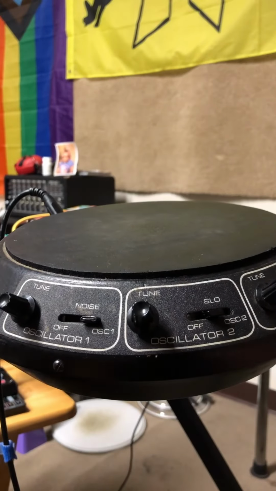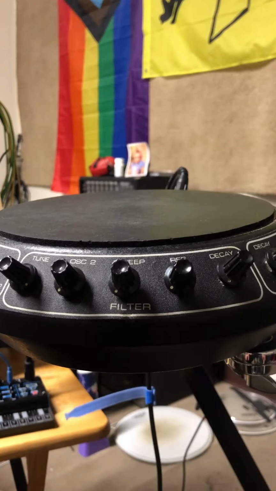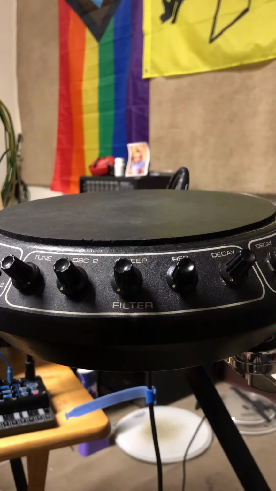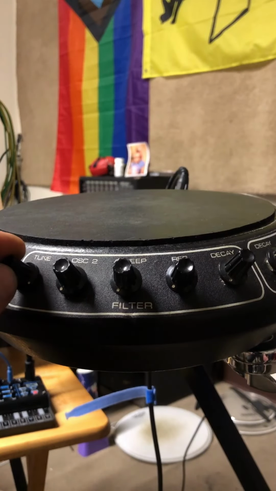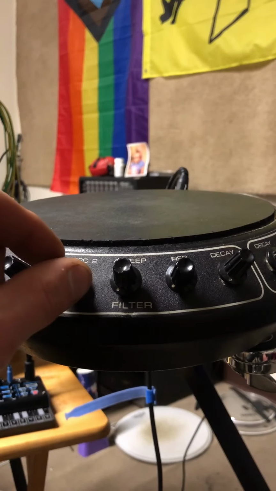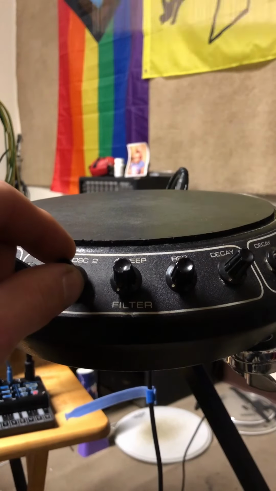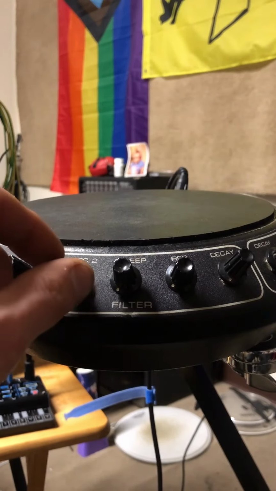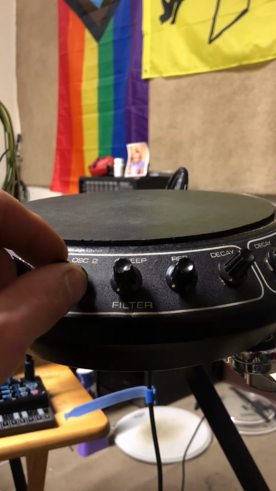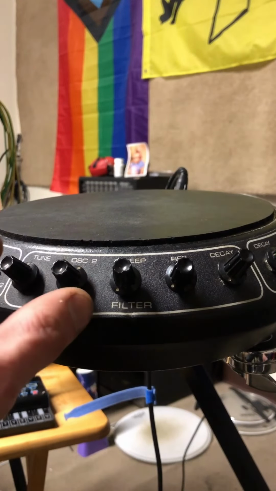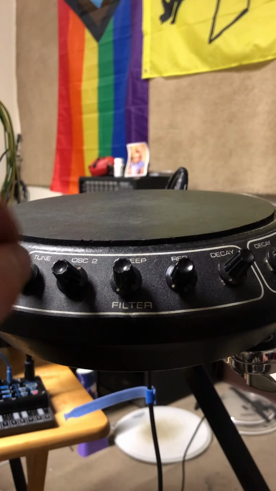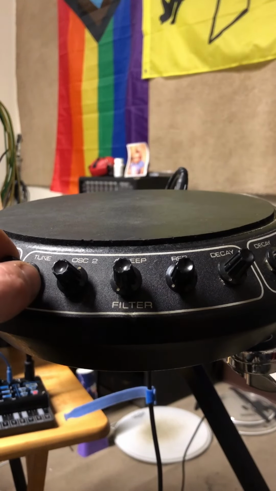So we'll set it to slow. Now, like with our sweep, if we turn our cutoff down and increase oscillator 2, this is the amount that that low frequency oscillator is going to turn the tune knob.